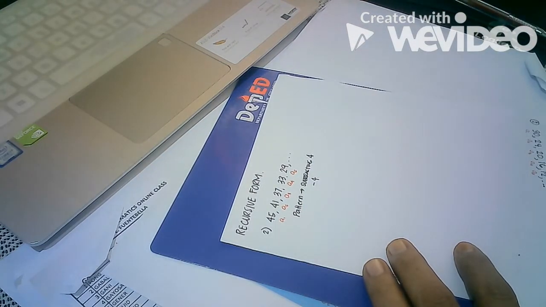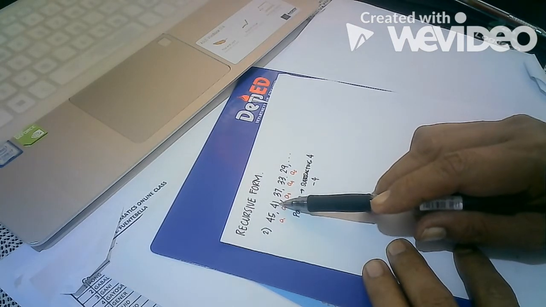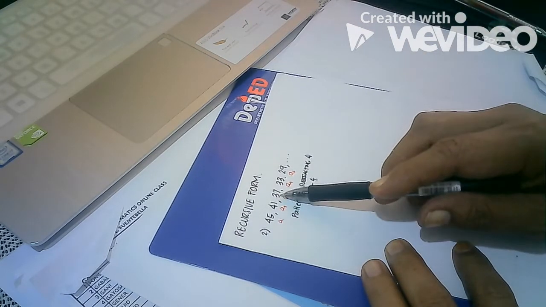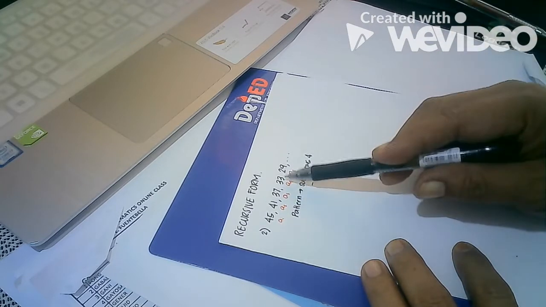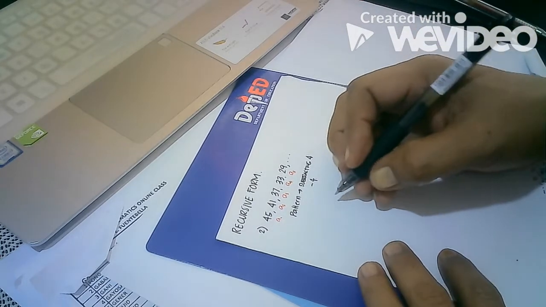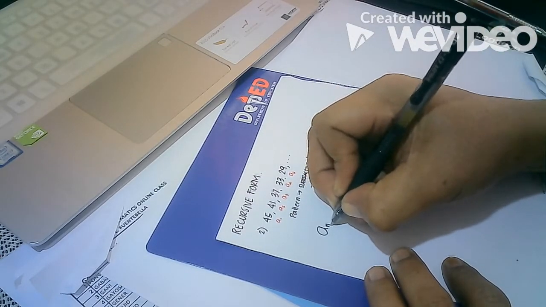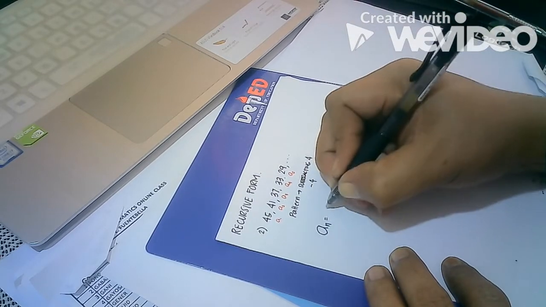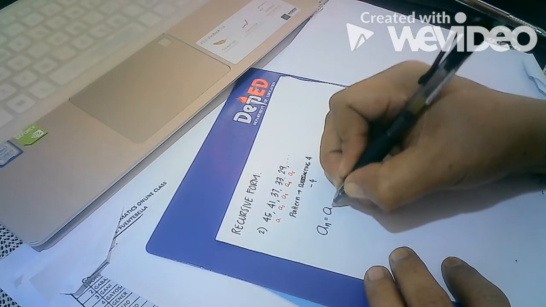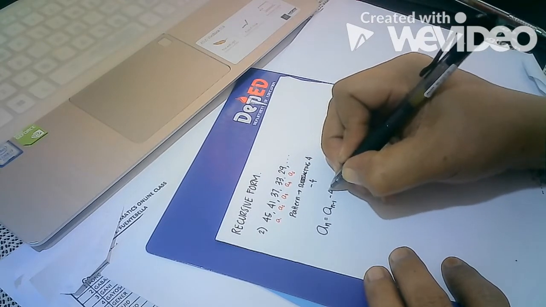Okay, so 45 minus 4 is 41. 41 minus 4 is 37. 37 minus 4 is 33. And 33 minus 4 is 29. So you can write your recursive form as A sub n is equal to A sub n minus 1, then we have minus 4.